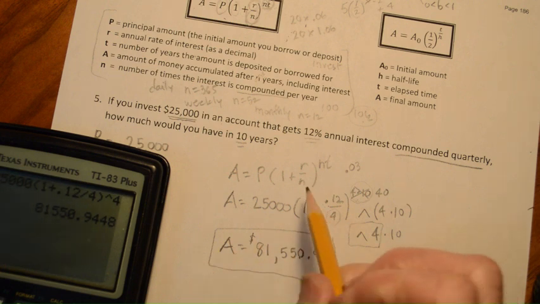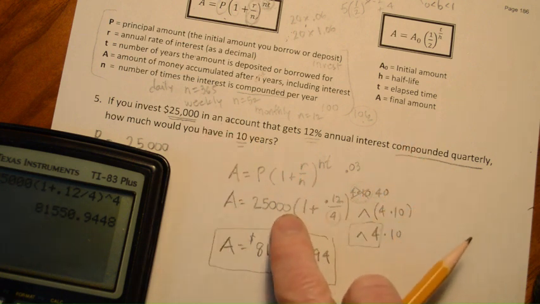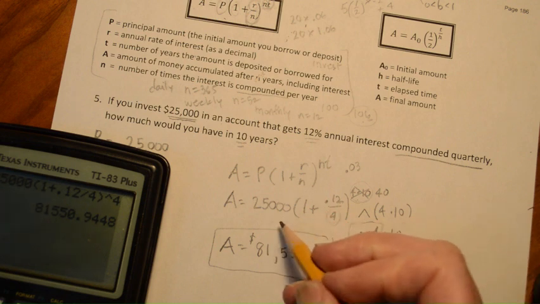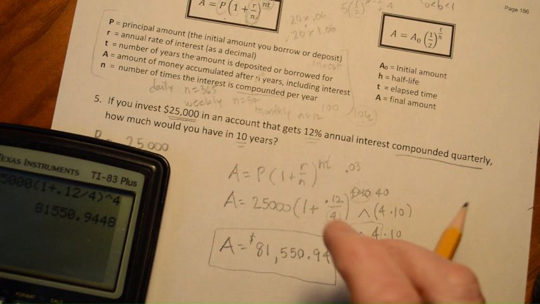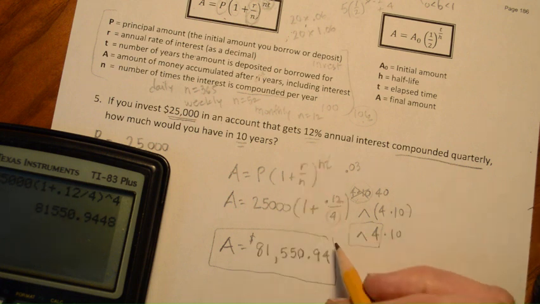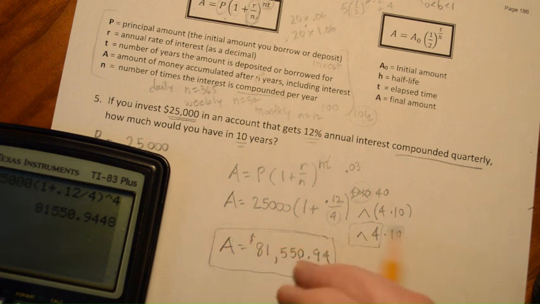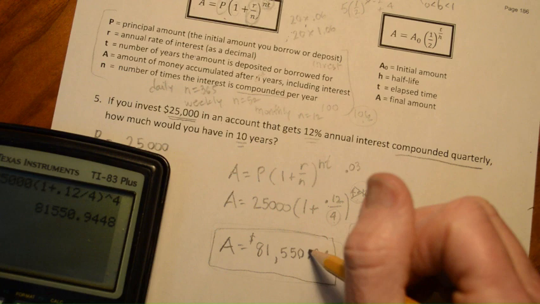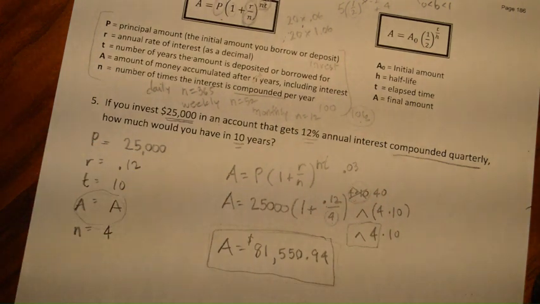Now, again, the flip side of this is if you borrow money. Let's say you want to buy a really fancy car, and you have to pay 12% interest. After those 10 years, you've actually not spent $25,000 on that car. You've spent $81,000 on that car. So interest, if you're earning it, is wonderful, but if you're borrowing money, interest is your enemy. So just be really careful with that.